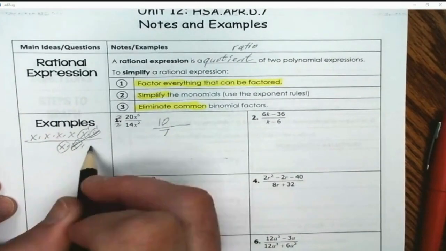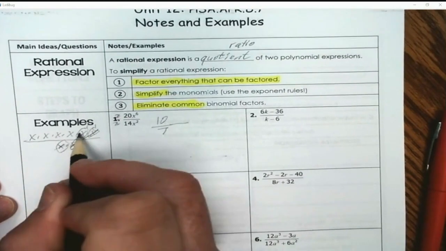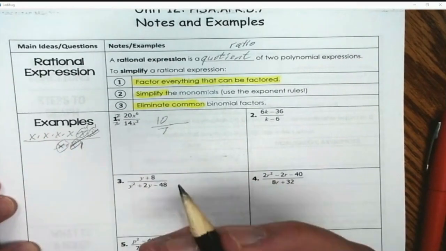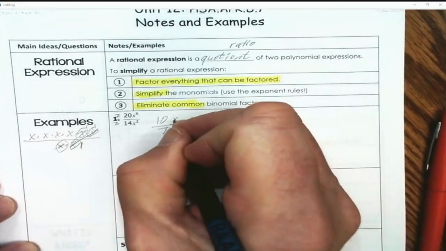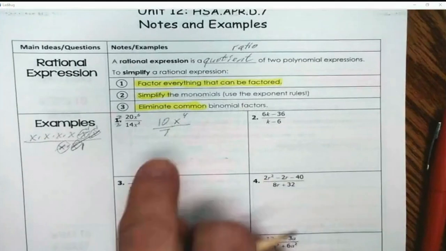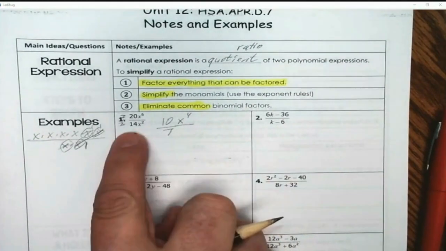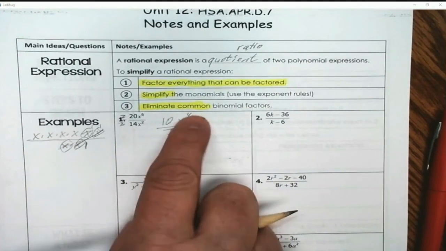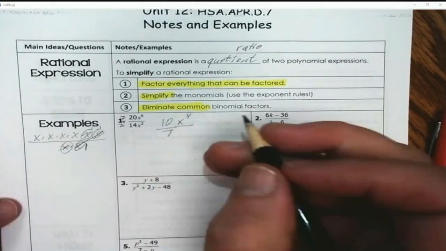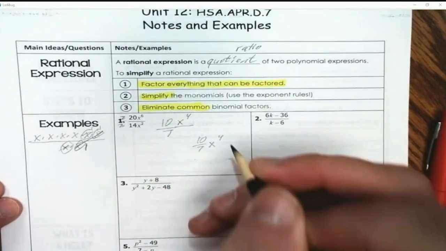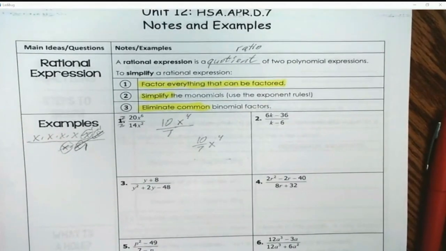So the bottom is just a 1 because those all canceled out with x's on top. So we have x to the 4th over 1, which simplifies to 10x to the 4th over 7. Or you can write 10/7 x to the 4th. Those are equivalent to one another.